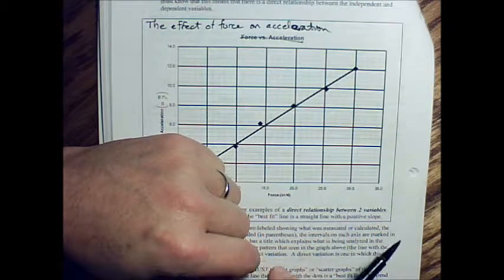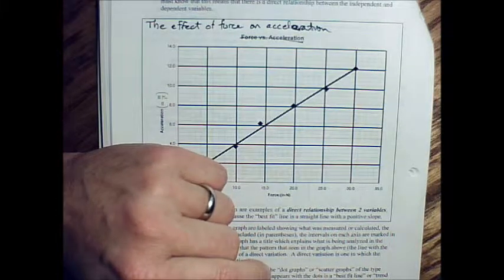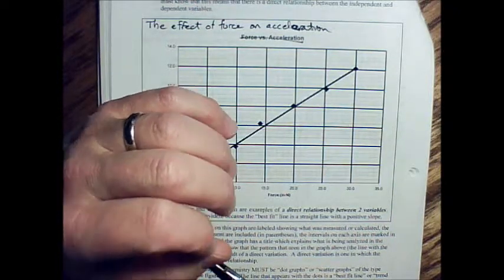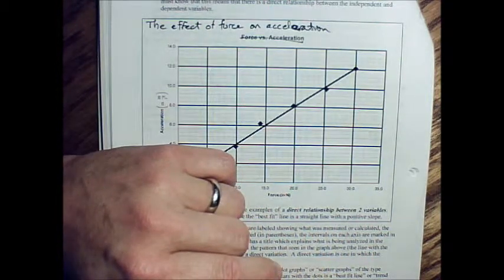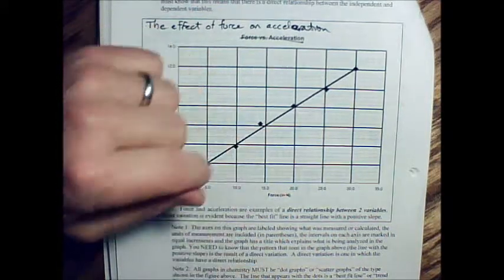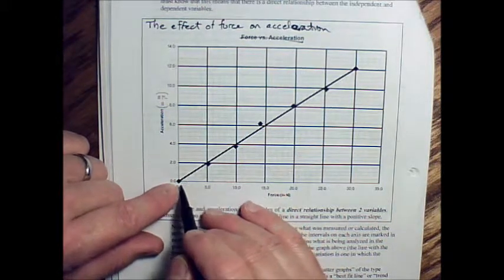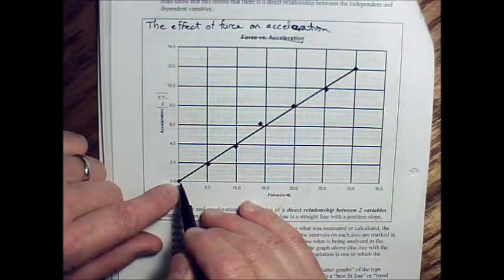Okay? And what is the formula, the algebra formula for a line? Y equals mx plus b. That's how you say it. So what is the m part? And what is the b part? The y-intercept. Okay. So in most of what we do in science, there's no y-intercept, so it becomes 0.